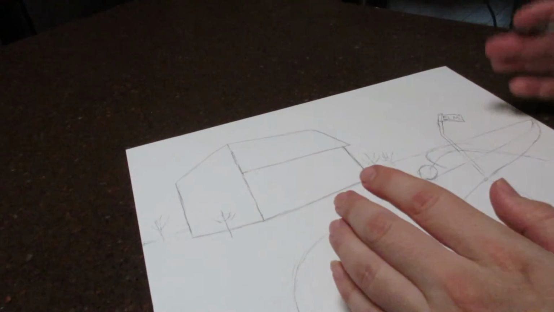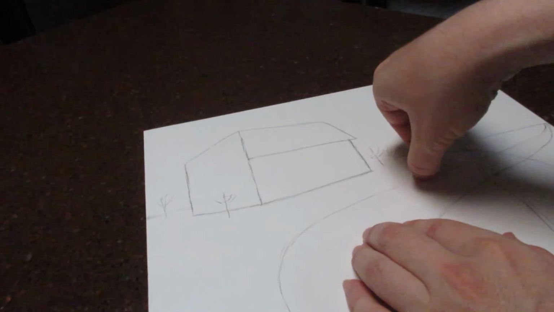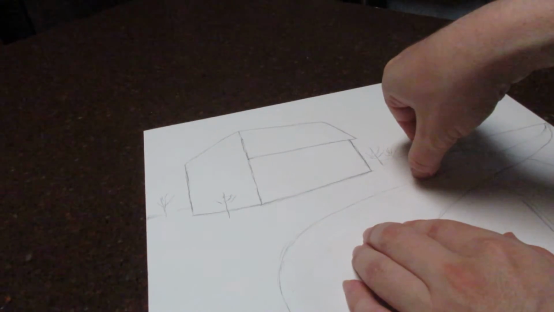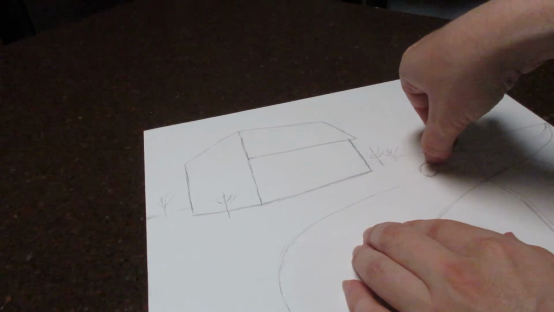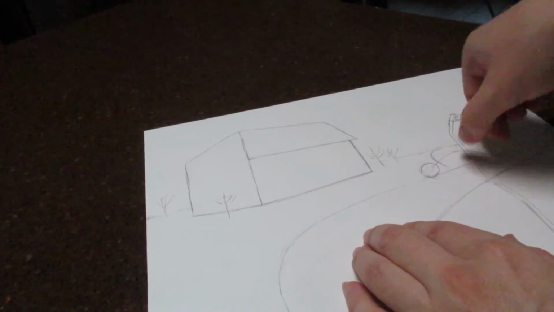All right, so I want this body to be proportional, okay? And so the head is about that big, so I want that torso to be about close to 4 heads. 1, 2, 3. We'll go like 3.5, like right here.